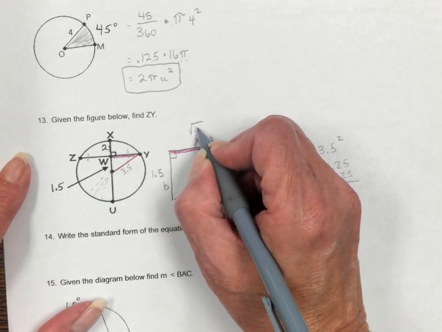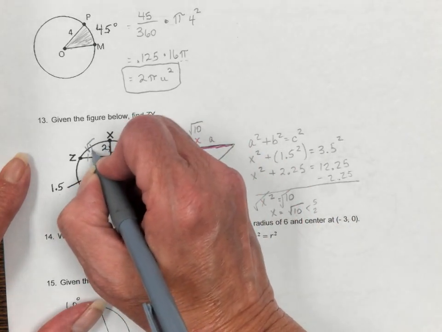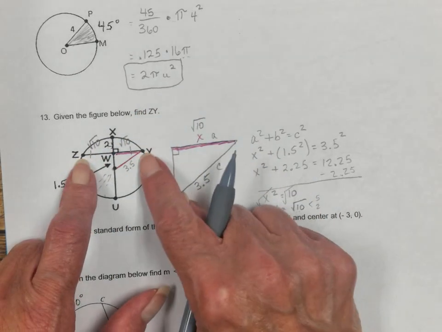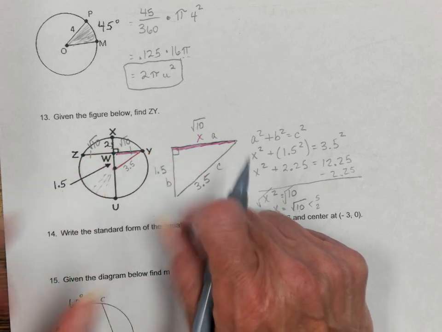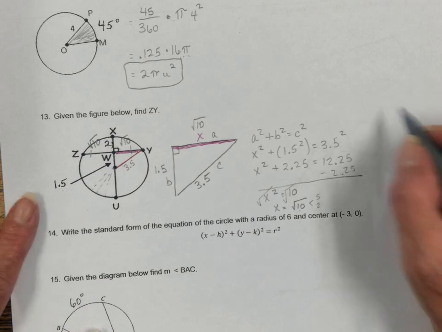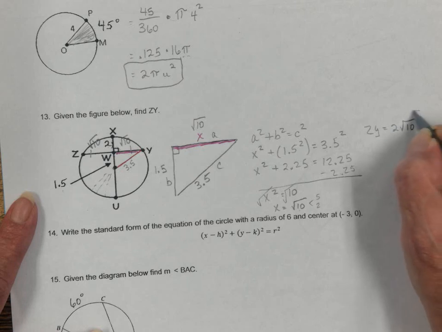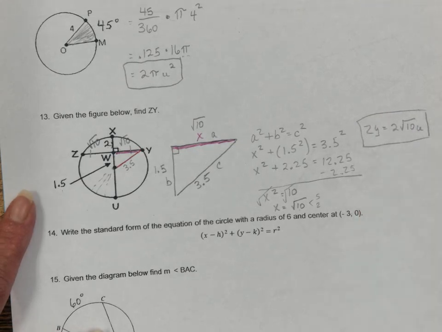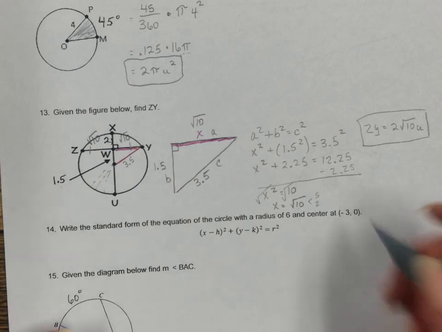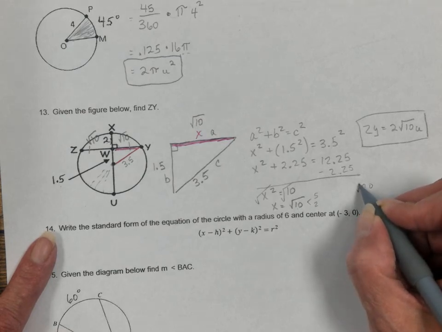I'm going to fill that back in here, and put that back over here, and honor the same Z's. So if I walk from Z to Y, I am going 2 times the square root of 10. So my final answer for ZY is 2 times the square root of 10. Units, it is a distance, so it does not get squared or anything.